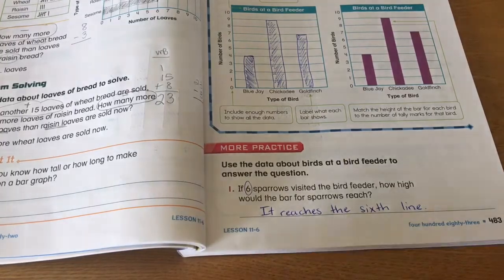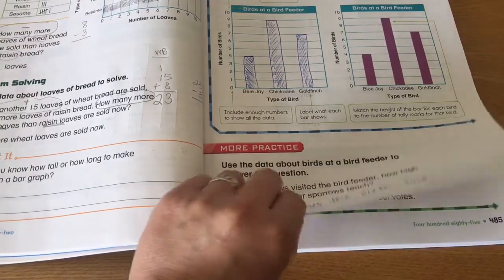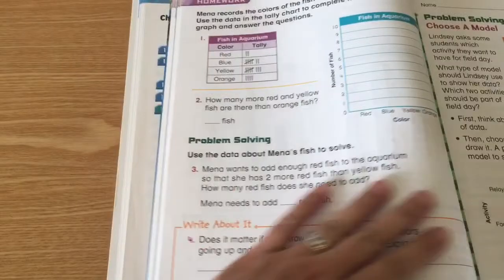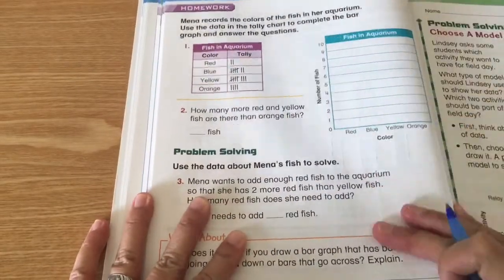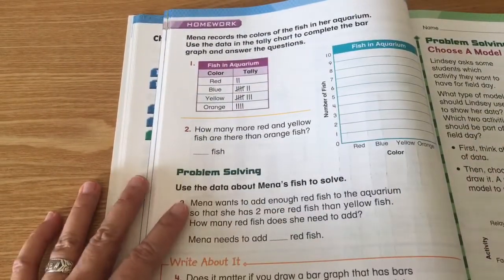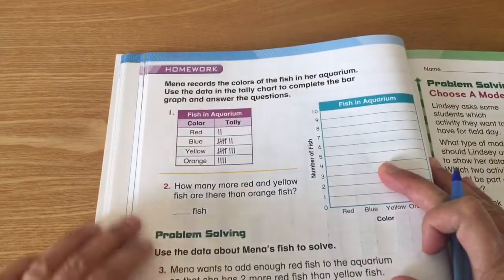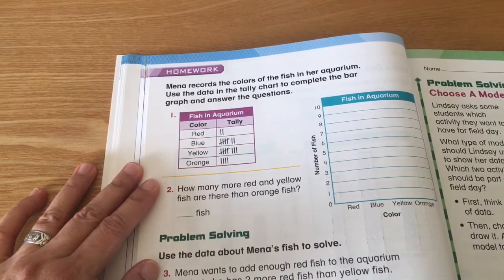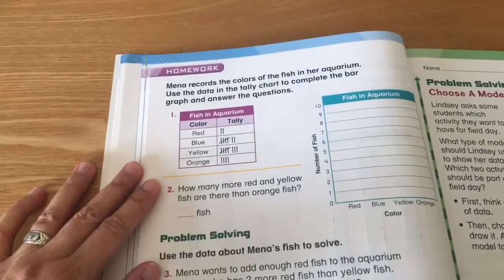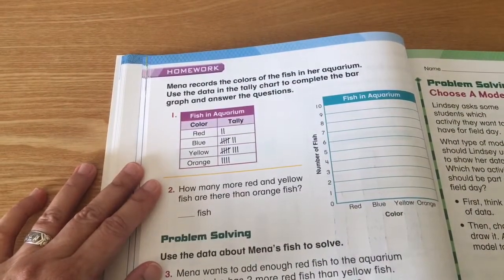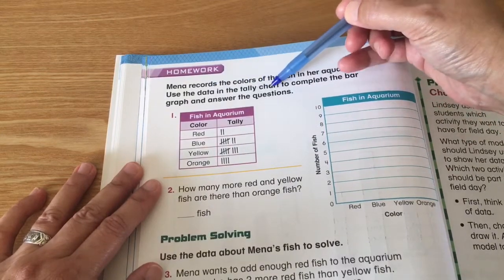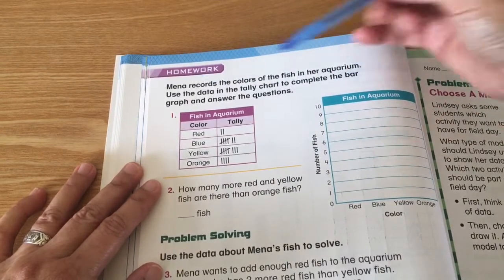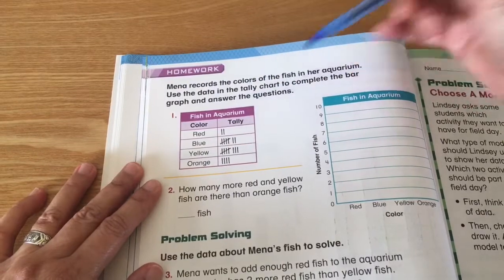Let's go to the second page. And remember, you can pause at any time so that you can finish writing the words from the first page. We have a different kind of tally chart for this. Let's read about it first and then we'll look at the chart. Mina records the colors of the fish in her aquarium. Use the data in the tally chart to complete the bar graph and answer the questions.